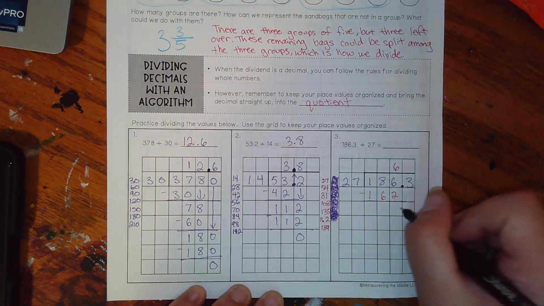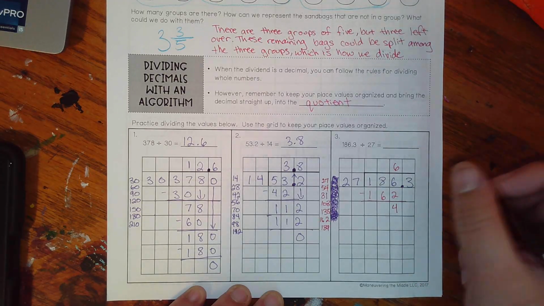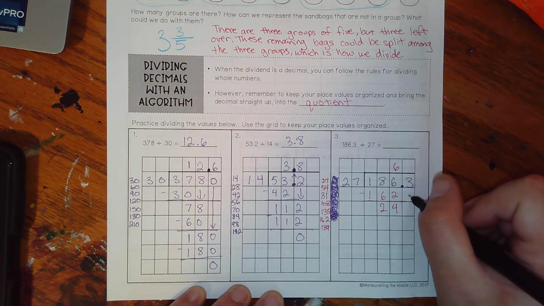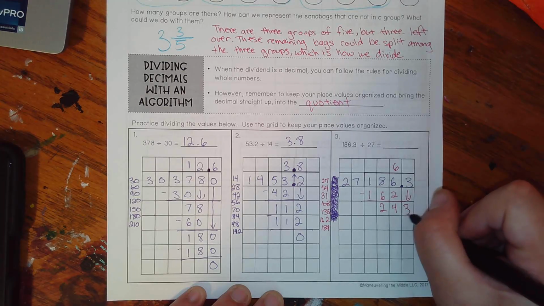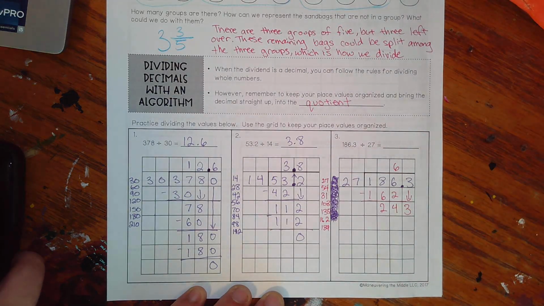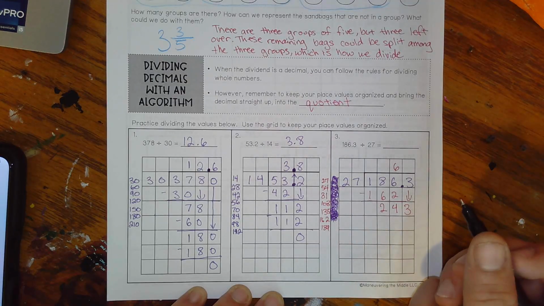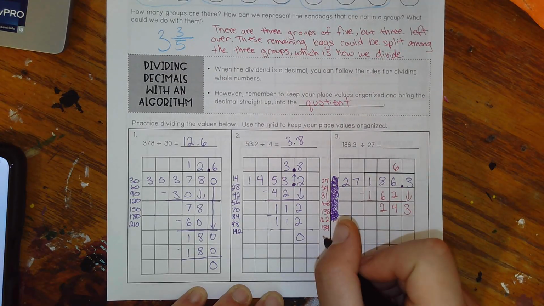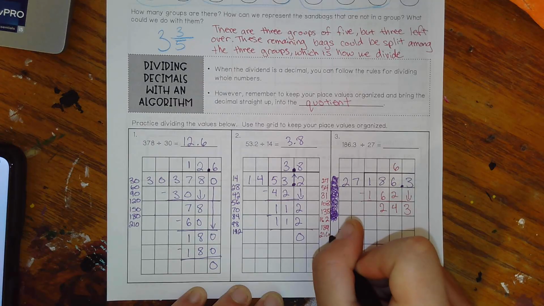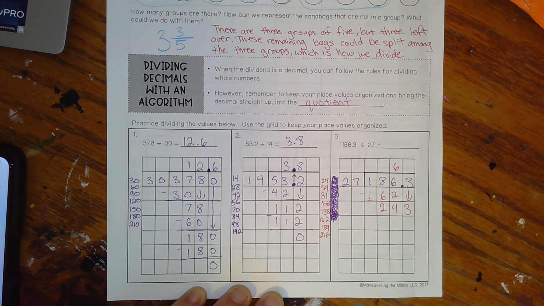6 minus 2 is 4. 8 minus 6 is 2. And we bring our 3 down. Okay, so it looks like we're going to have to add a little bit more, which is perfectly fine. If we keep counting by 27s, the next number is going to be 216.